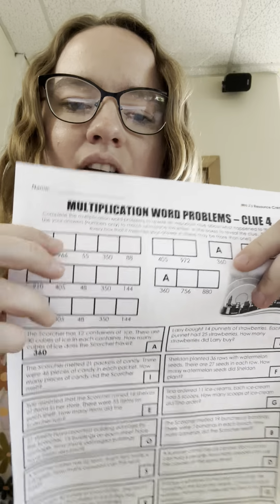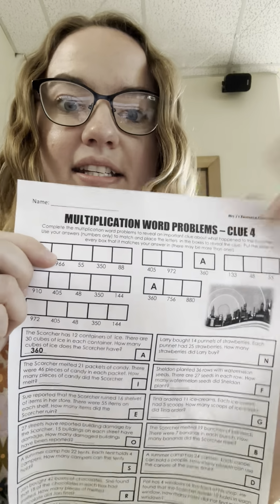Ooh, I do see that on here. Okay, so how do I know if I'm right? If I got the right answer, I will see that number up here somewhere in the clue. So I see, oh, there's 966. I know that's the correct answer. That's how you know you're right.